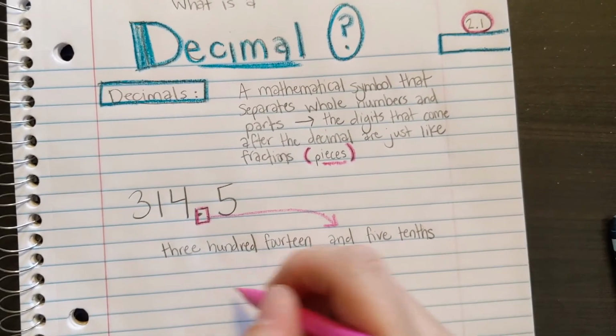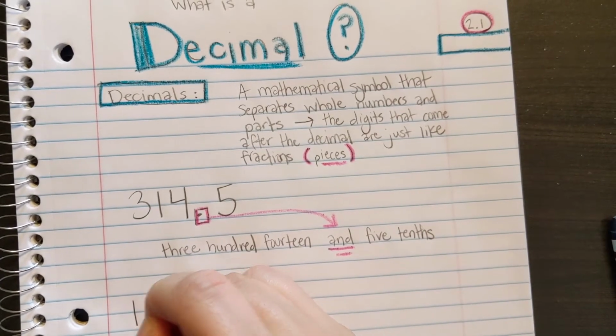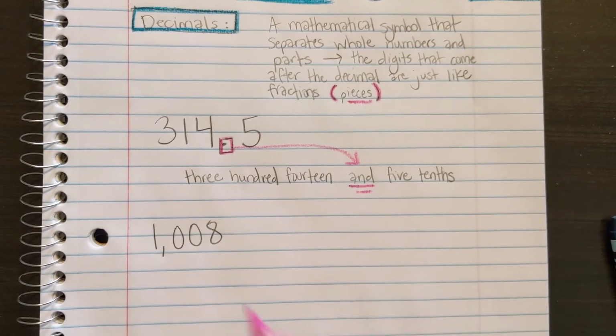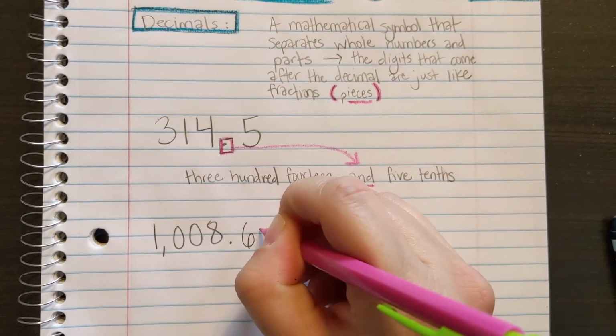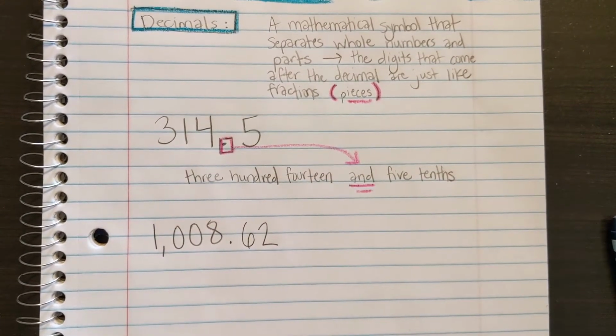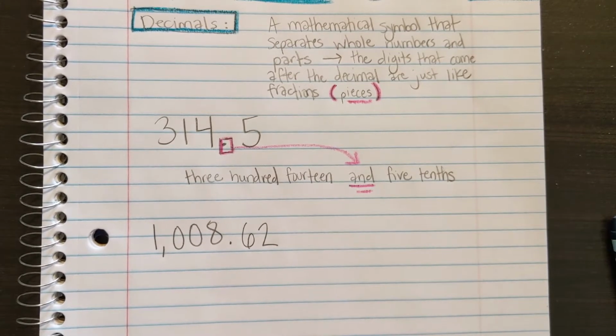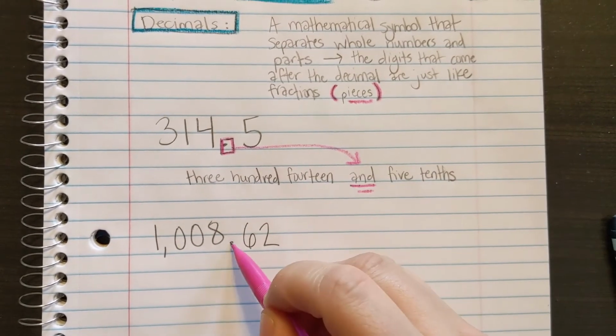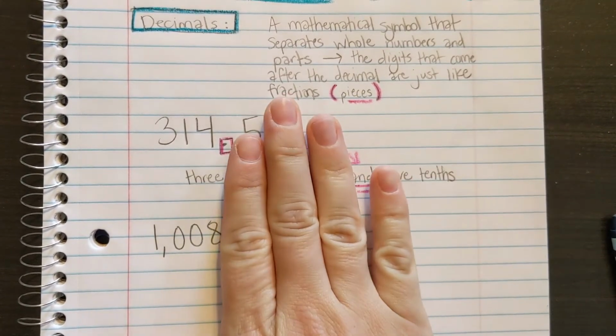Let's come up with another one. Let's make this digit a little bit larger. 1,008.62. Don't be nervous about this. The very first thing I would do is recognize where the decimal is, and I would separate out.